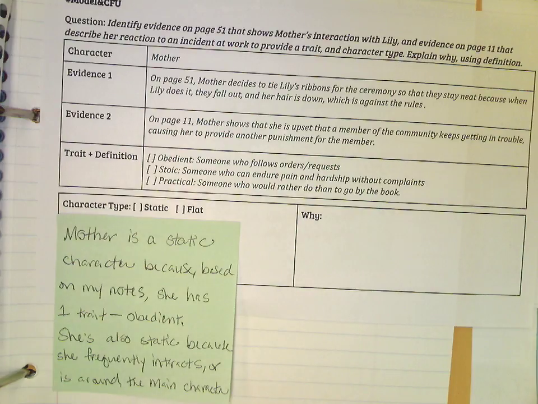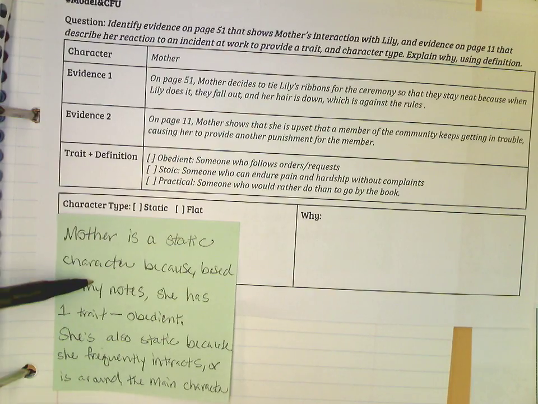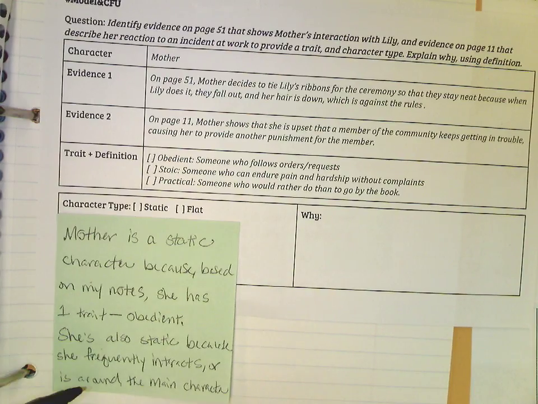But what switched them all the way to static and not flat is because she frequently is around Jonas. When it comes to dinner, anytime she's at home, or anytime Jonas is at home, he interacts with his mom. So for that situation, they say, you know what, she's static. She's static because she follows one trait. She's also static because she hangs around the main character pretty often. Which is fine. It follows the notes. The evidence is there. It makes sense.